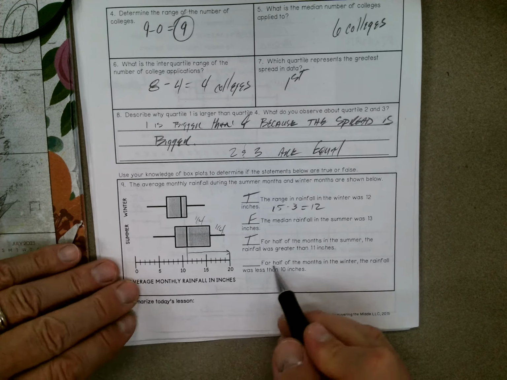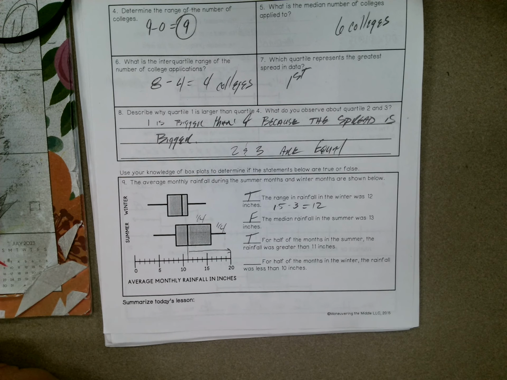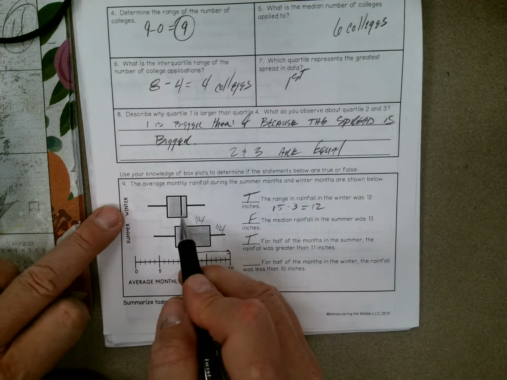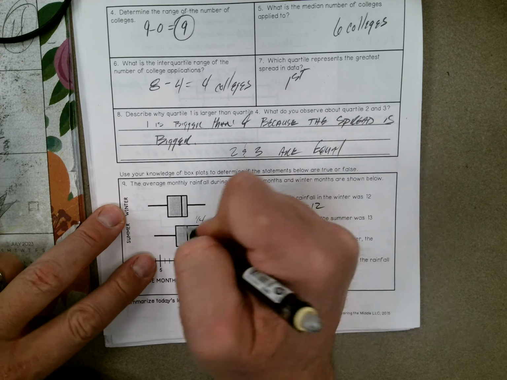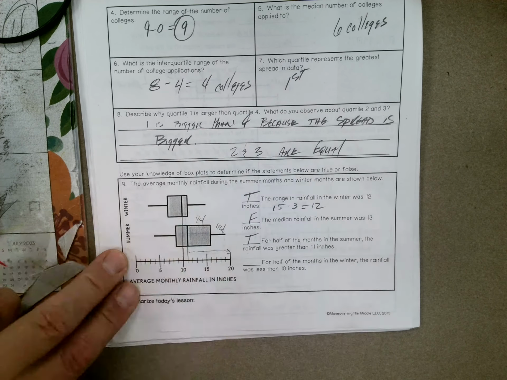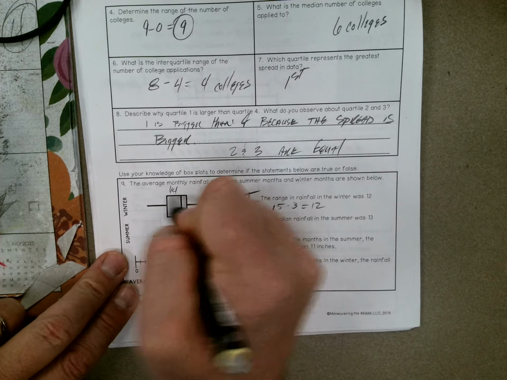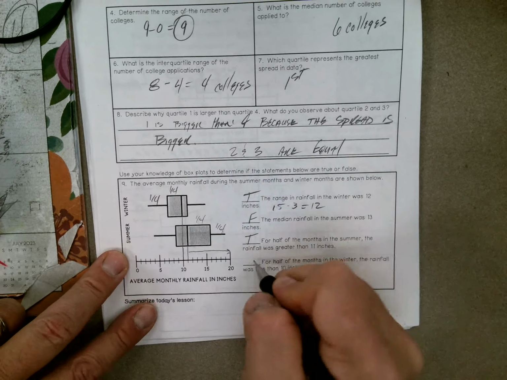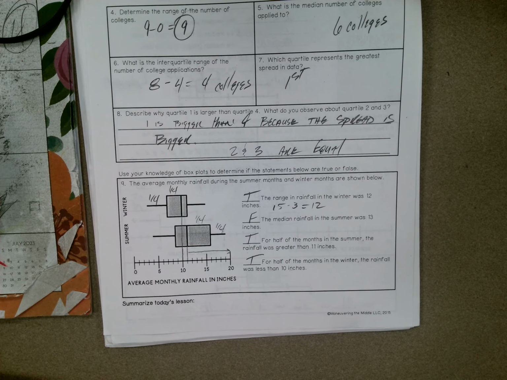Last one. For half the months in winter, the rainfall was less than 10 inches. Well, here's winter. Here's 10. For half of them, yeah. Let's see here. For half the months, there it is right there. Yeah, because this is still a fourth, and that's a fourth and a fourth. So that's also true.